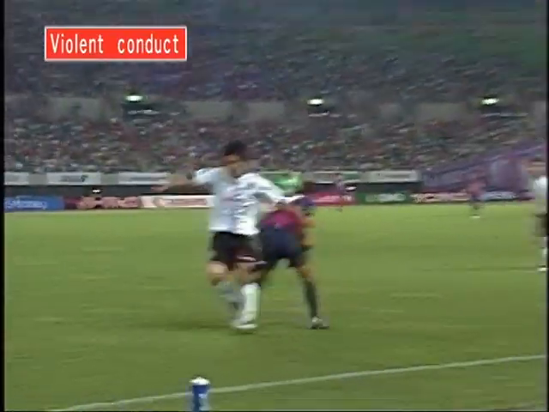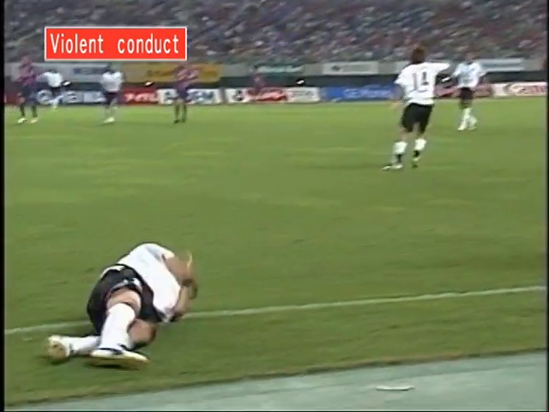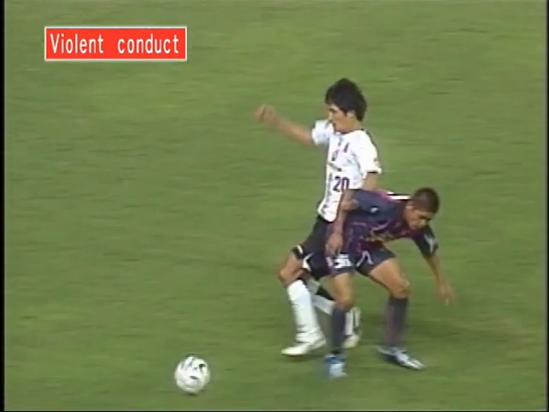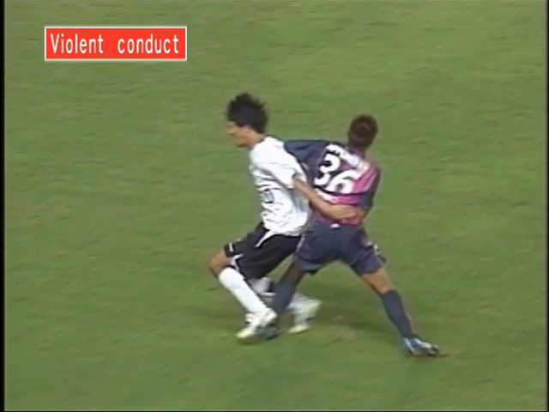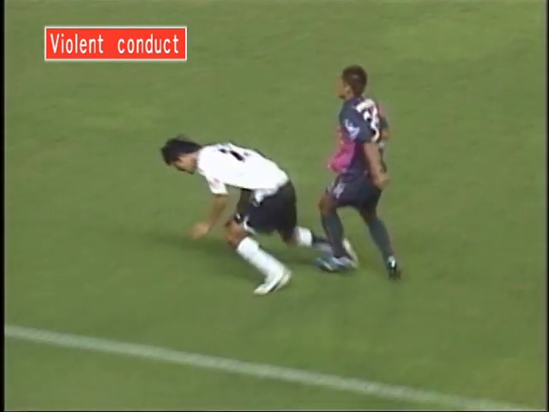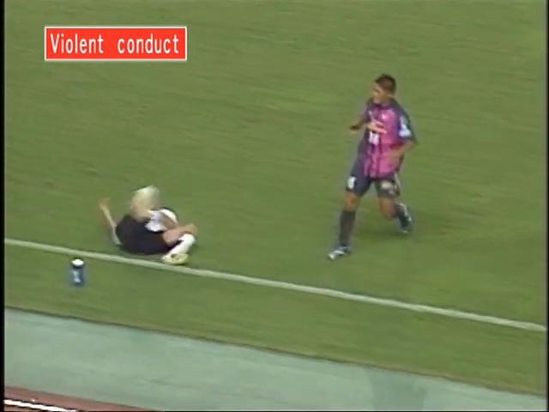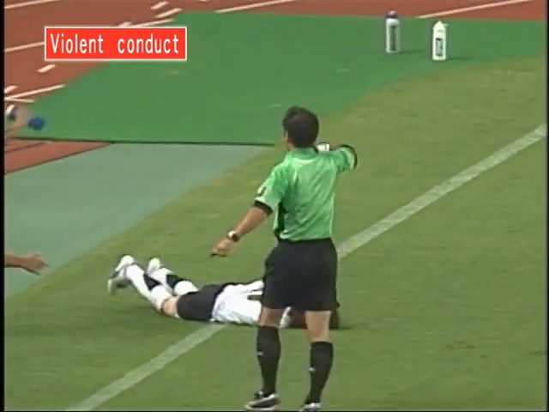If a player is guilty of violent conduct, such as punching or kicking an opponent, irrespective of whether or not the ball is in play, the player is to be sent off. It is also a sending off offense if a player commits such acts against a player on his own team or a match official.